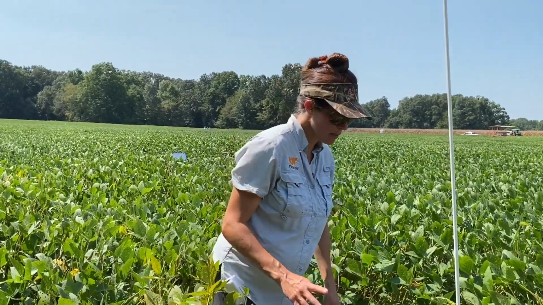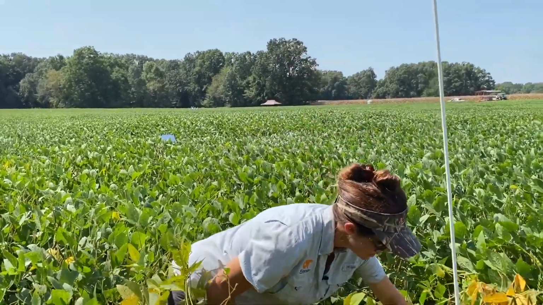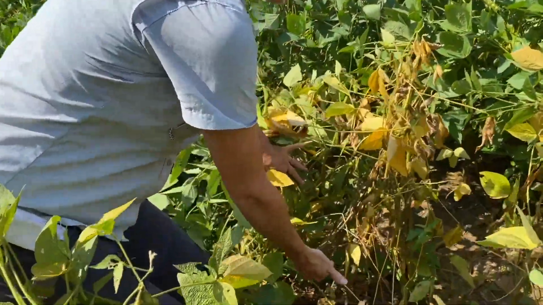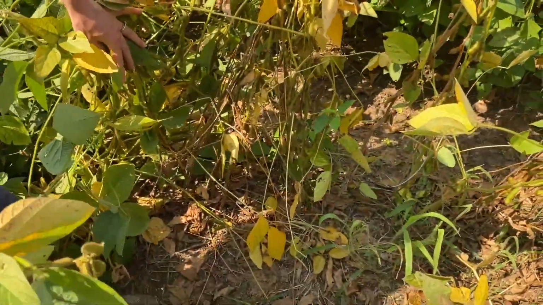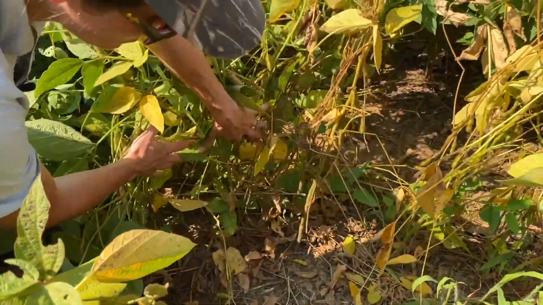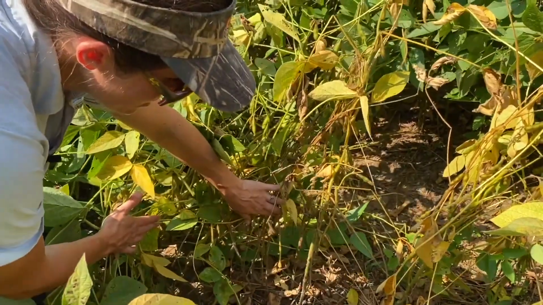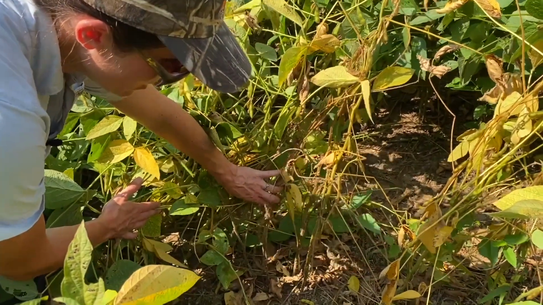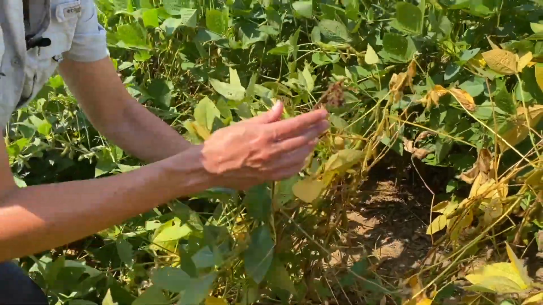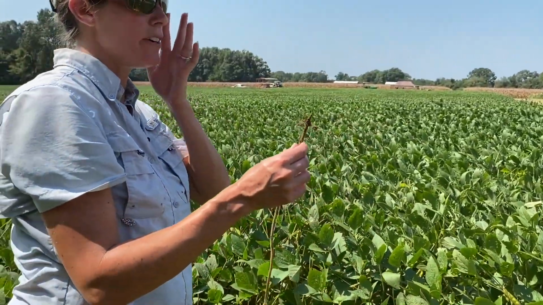The stem, again, as we saw in that other area, just kind of dies from the soil level up. So it'll start to discolor from the bottom up and be darkened. And really, when you go to pull out a root or pull out a plant, the root system is very, very much weakened.